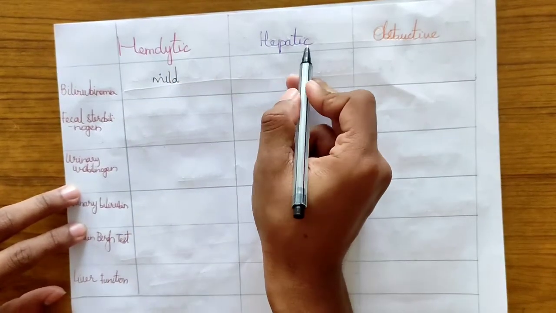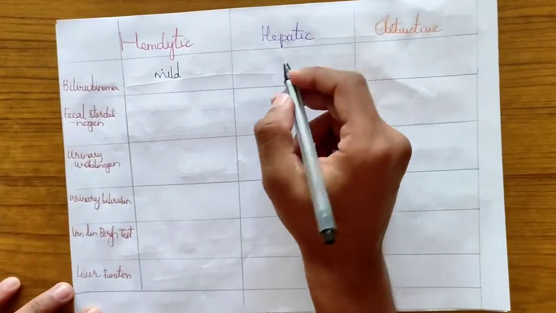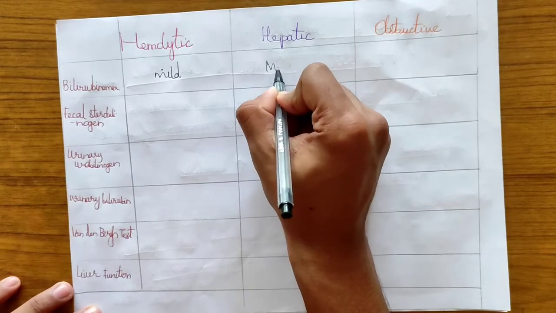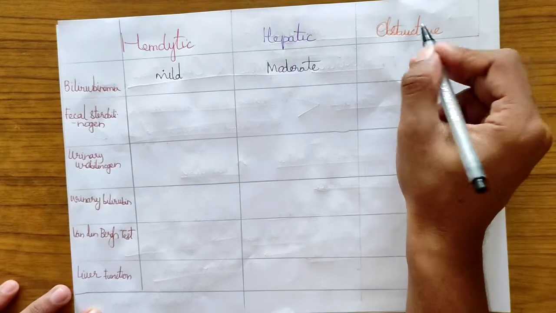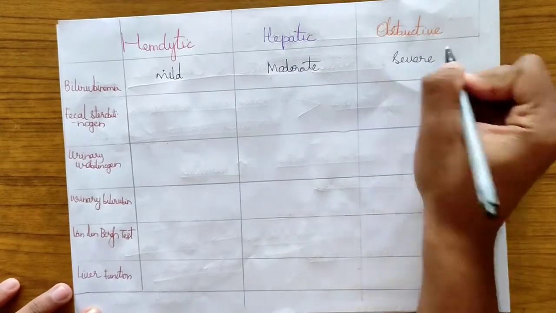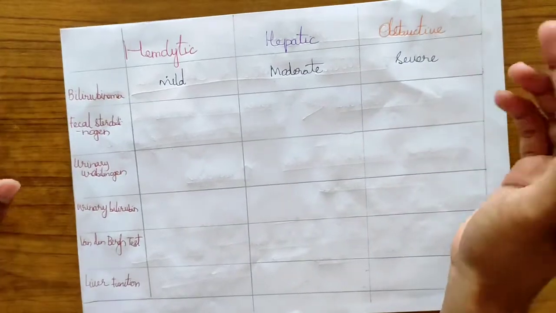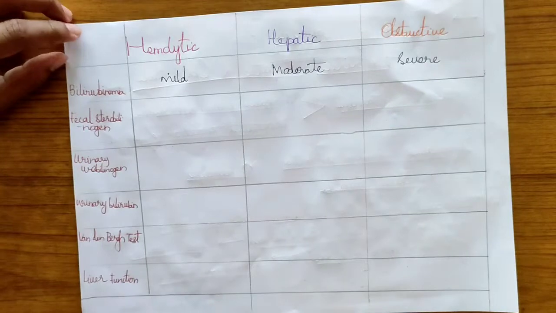In hepatic jaundice, there will be excess of unconjugated bilirubin due to ineffective conjugation of the bilirubin in the hepatic cells. So there is moderate bilirubinemia. And in obstructive jaundice, there will be severe bilirubinemia, because the bilirubin is not at all excreted in the bile and it goes into the bloodstream. So there will be excess of bilirubin in the blood.